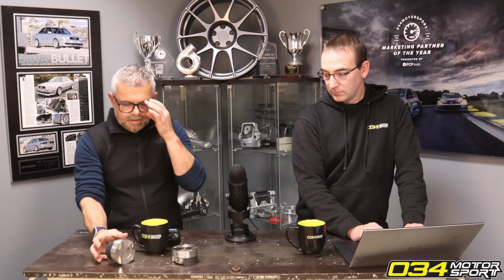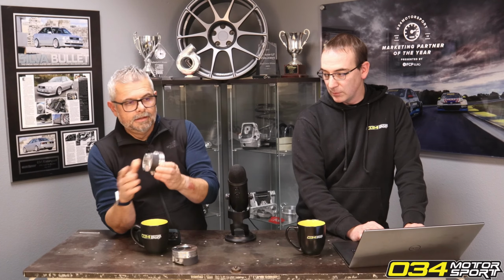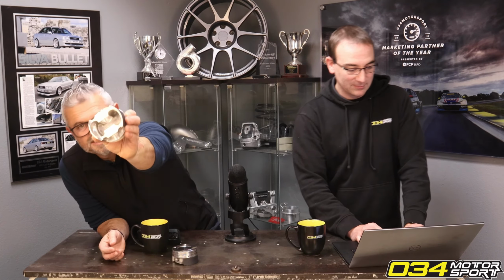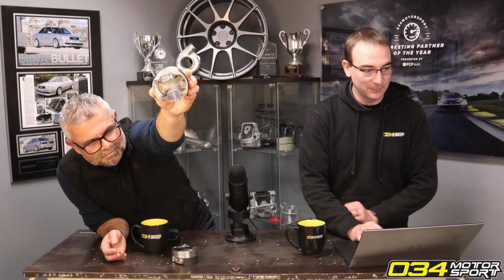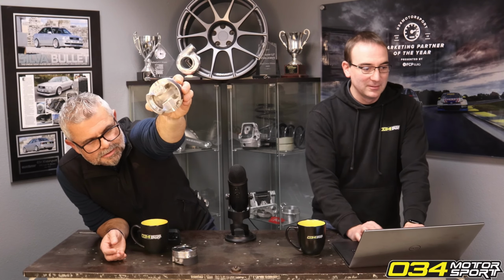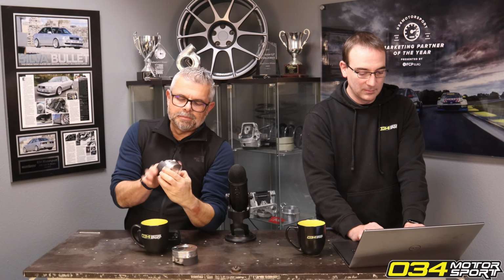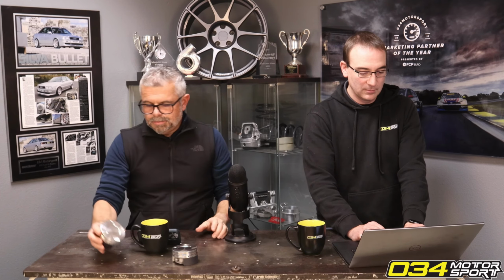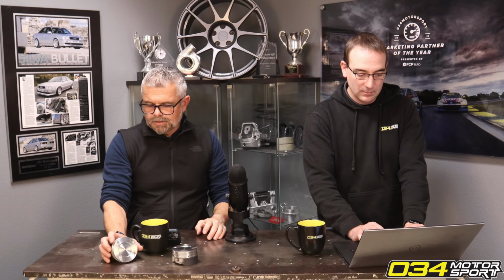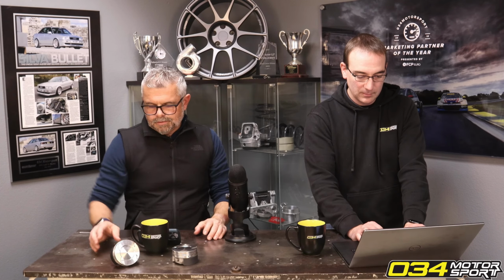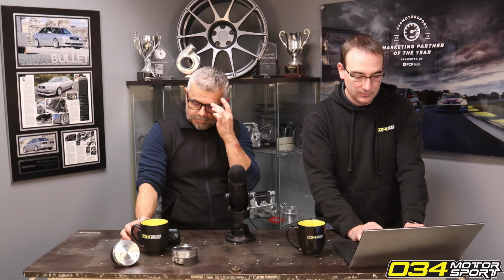All right. Someone's asking about our pistons. We have these gorgeous jewelry-like JE pistons here. Don't drop it. They have a silkscreen 034 on the bottom, which is a 034 specified part. These are made for us by JE Pistons. We've been working with JE Pistons for 15 years at least.